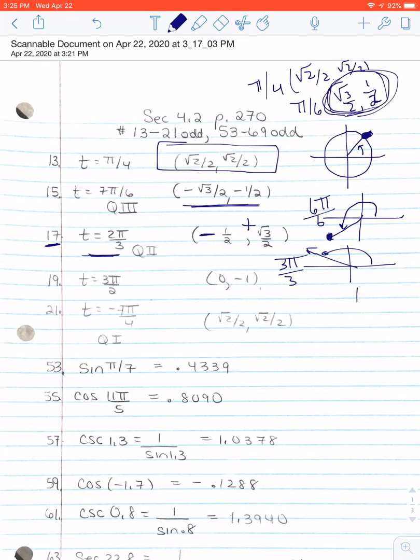Now number 19 asks for 3 pi over 2. We just know that on our unit circle that angle lives down here. And just think about if you plopped a circle of radius 1, we just automatically know what that ordered pair would be without really knowing any trig.